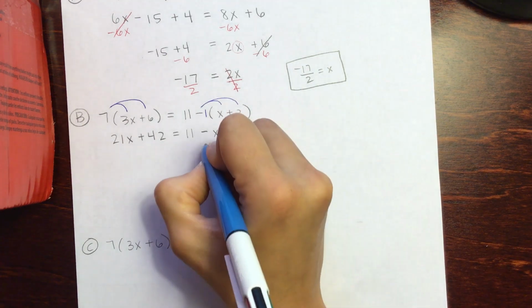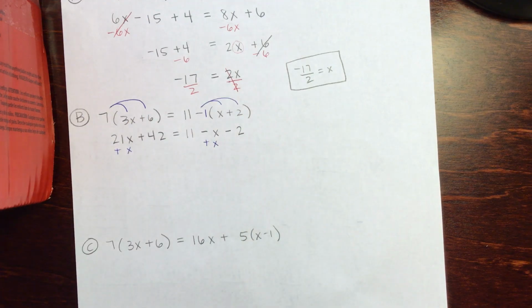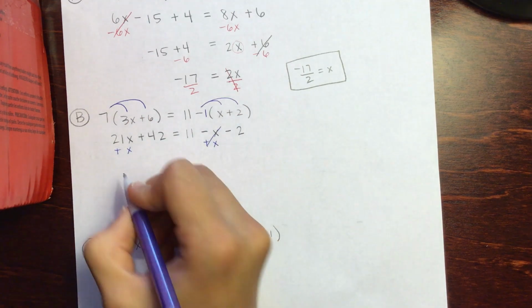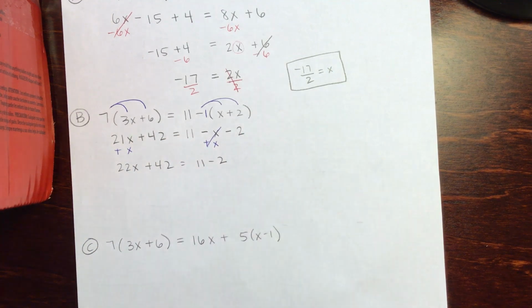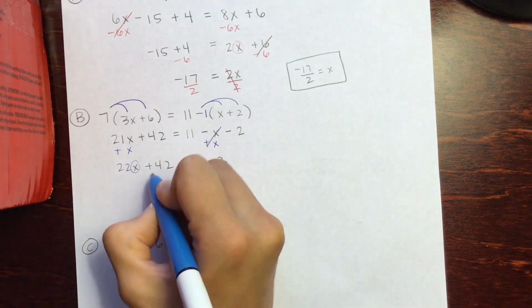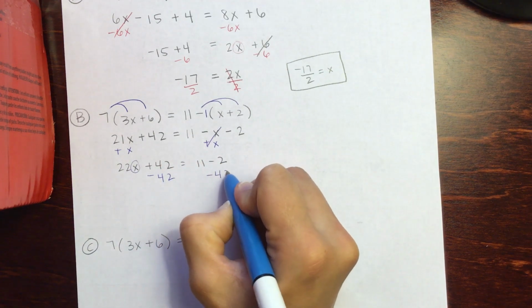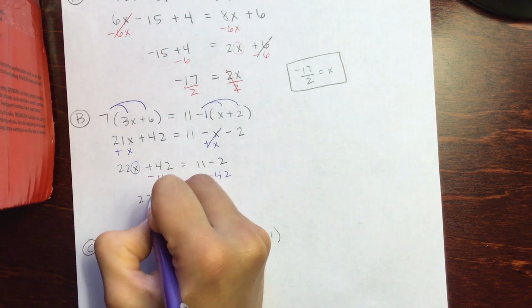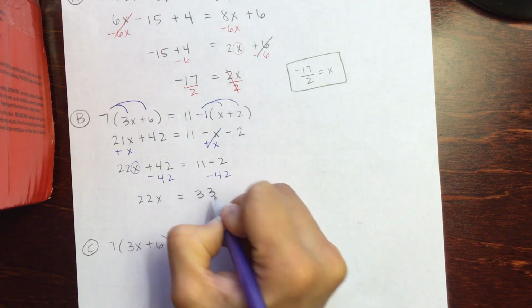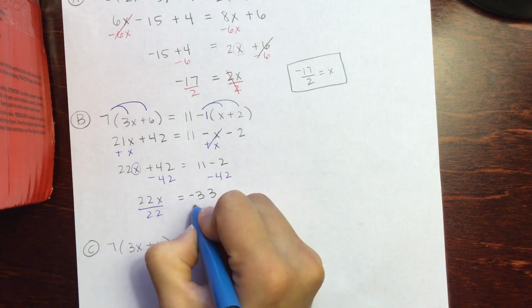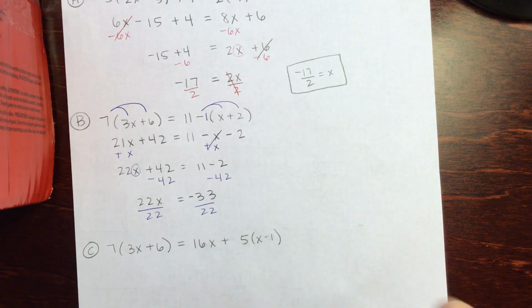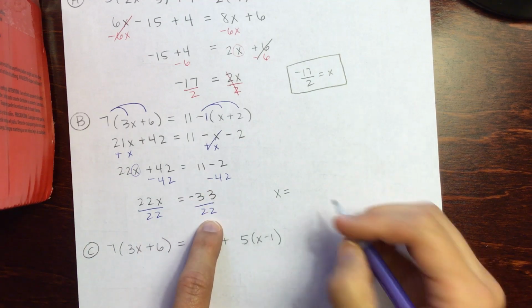Now, move all your x's to one side of the equal sign. I'm going to add that x over, 1x. And solve for x. I need to subtract before I divide. You can either leave your answer in fraction form or in decimal form. If you leave it as a fraction, make sure you simplify. I can take out 11.